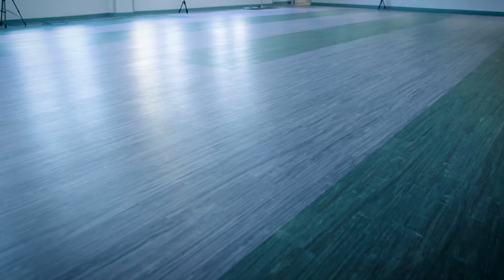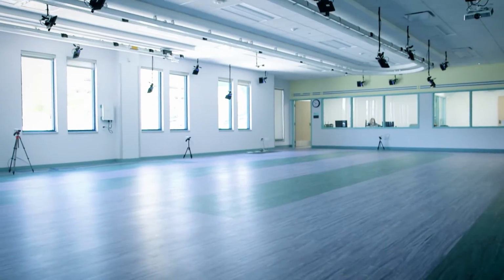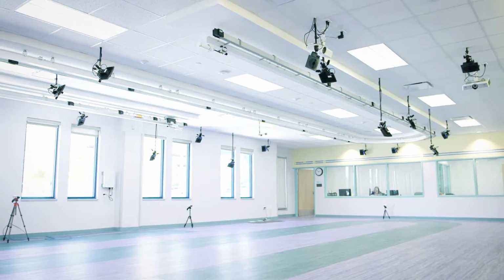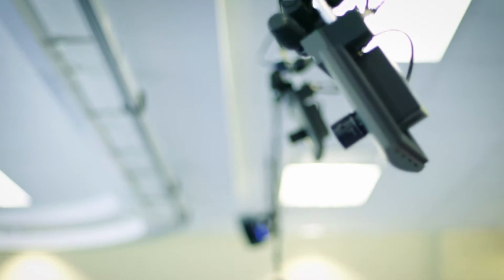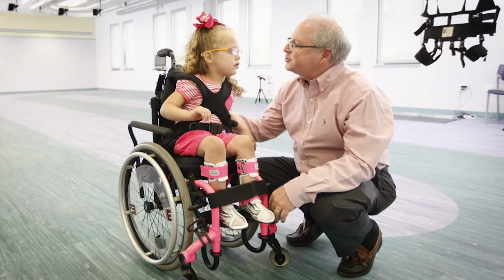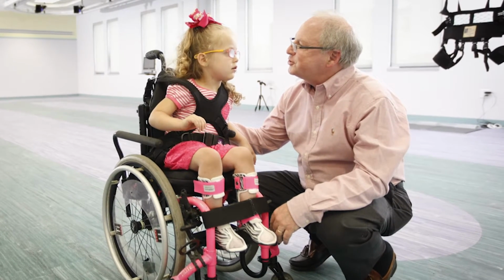Motion Lab uses a computer to combine data or information from different body parts. Most gait labs are directed by orthopedists. Because I've always had this interest, especially in upper extremity function, I just thought there was so much more these labs can do. So typically a motion lab is focused on children with a diagnosis of cerebral palsy.